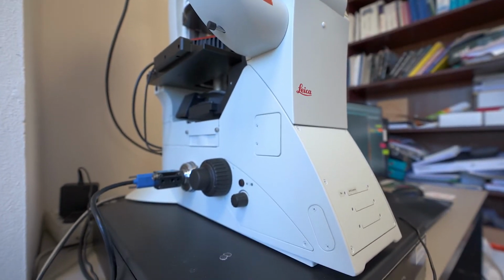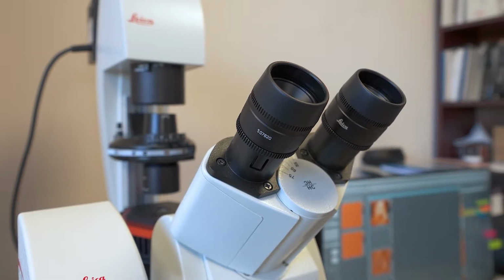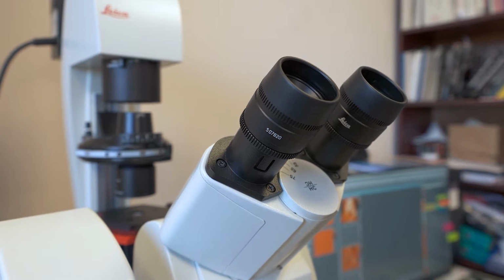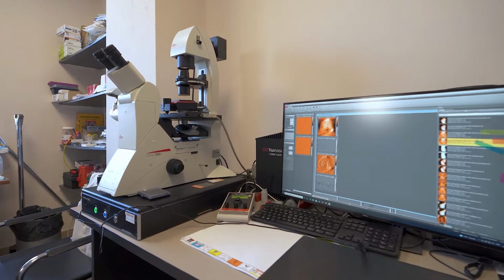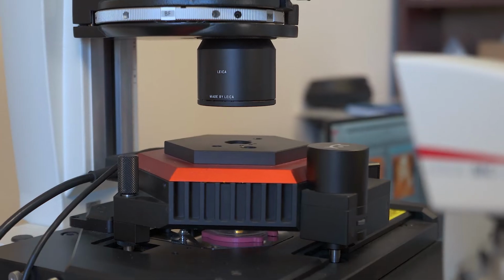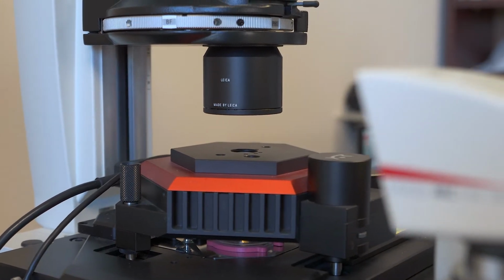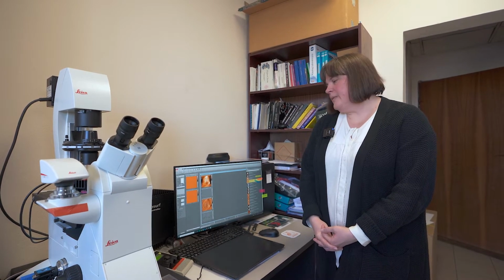As you can see, the system consists of the inverted optical microscope designed by Leica, and an AFM scanner enabling measurements in a range of 100 by 100 micrometers in X and Y directions, and 500 micrometers in Z direction, with positioning resolution equal to 6 picometers in X and Y directions and 0.9 picometers in Z direction.